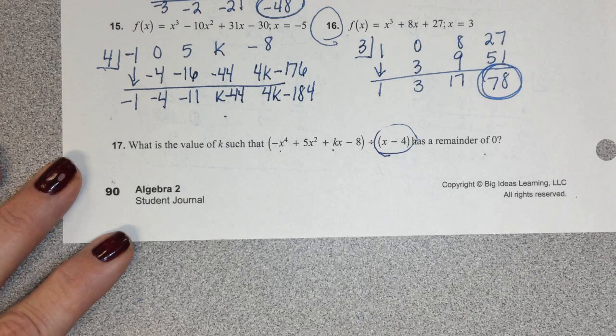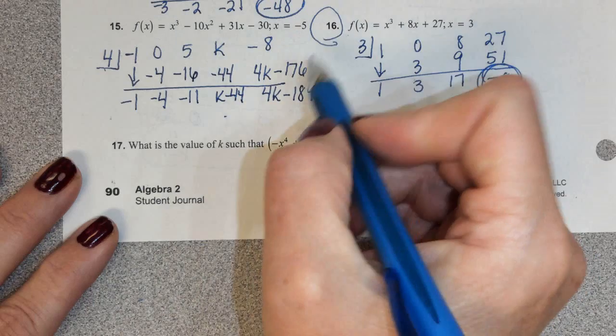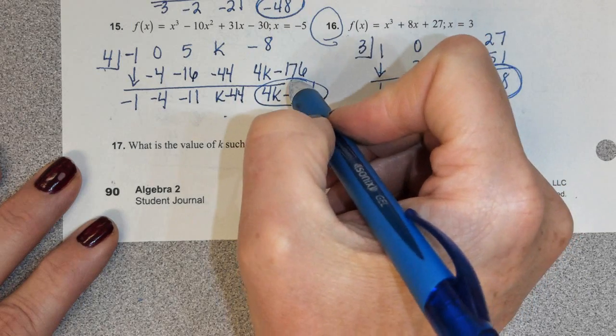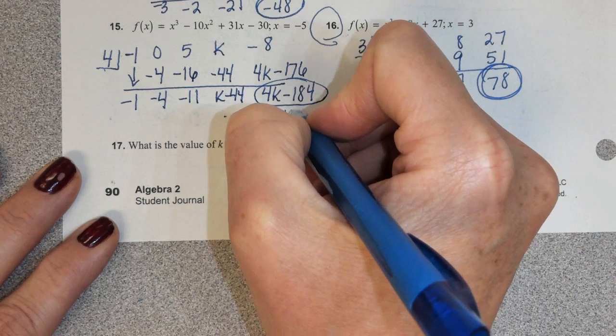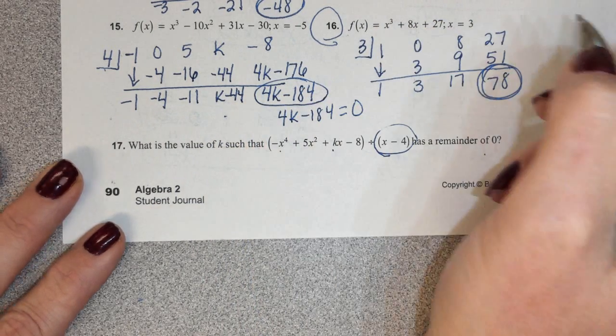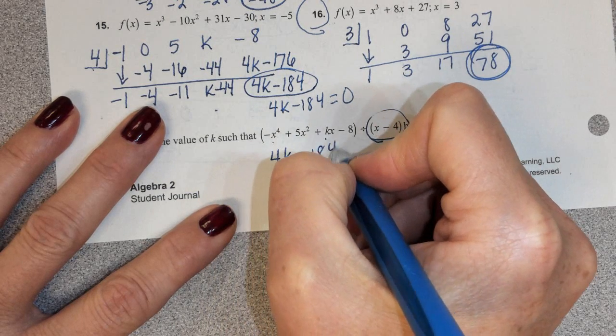And the question is, what does k need to be for the remainder to be 0? So what would we now have to do, guys? How would I solve that? What do I want this spot right here to be? They said I want the remainder to be 0, so this spot is the remainder spot, so I'm going to have to say 4k minus 184 has to be what? 0.